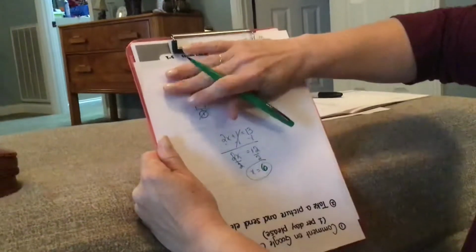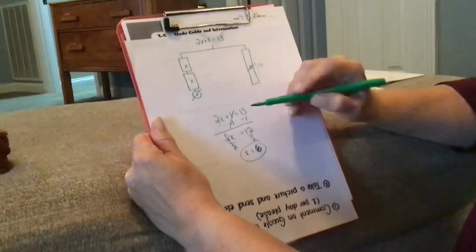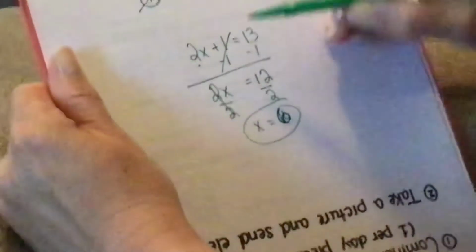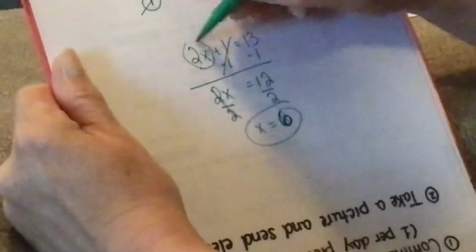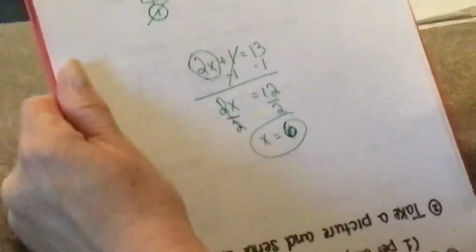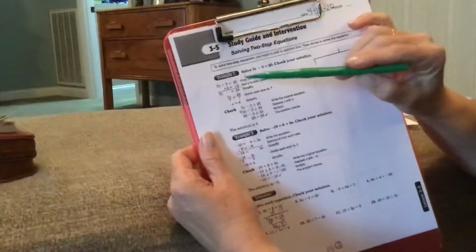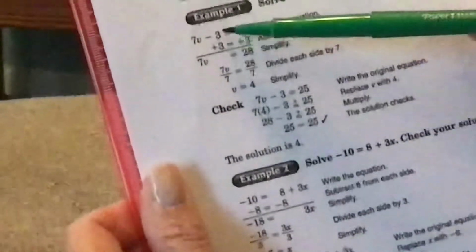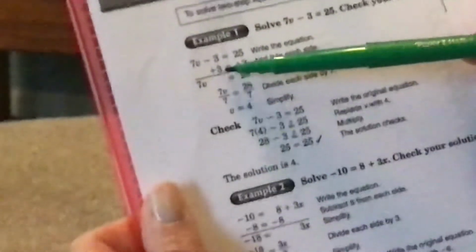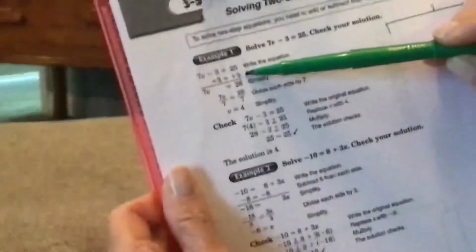Now, if I didn't have the model, look at the equation. You always undo the addition or subtraction first. The last thing you undo is the thing that is multiplied or divided with x. So let's go into this problem. Okay, step 1. So you undo the addition or subtraction first. So that's why it's got the plus 3 to undo the minus 3. To keep your equation balanced, you do it to the other side. And then you divide by 7.